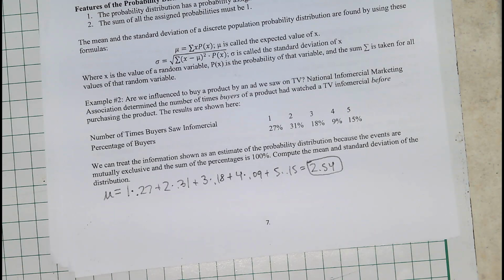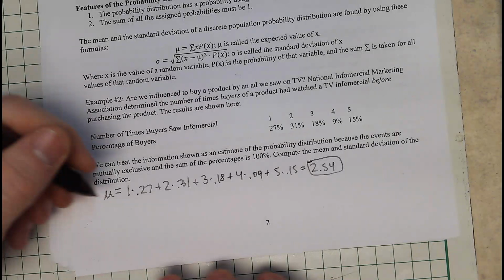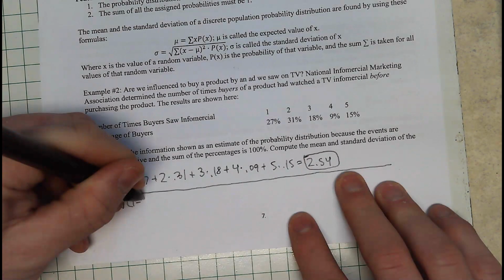How do I do standard deviation? Okay, standard deviation, it's sigma. It's the square root of the sum of the differences between each x and the mean, squared, times the probability of that outcome. This is going to be a large square root.